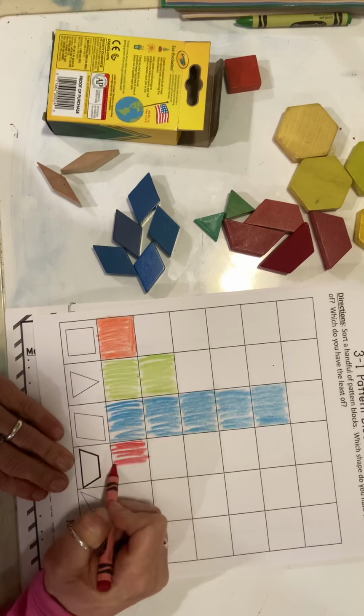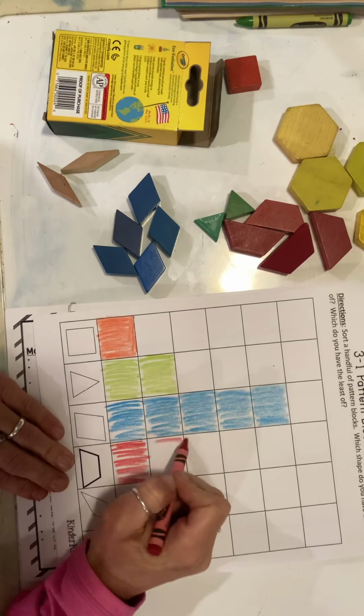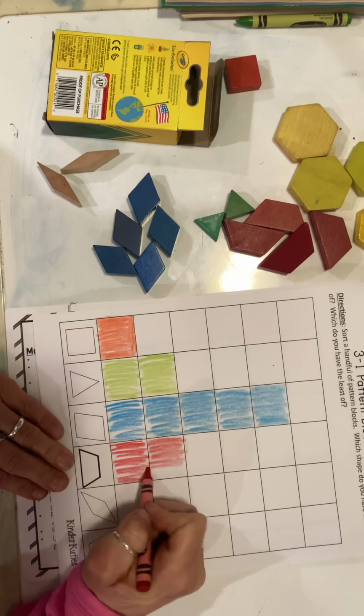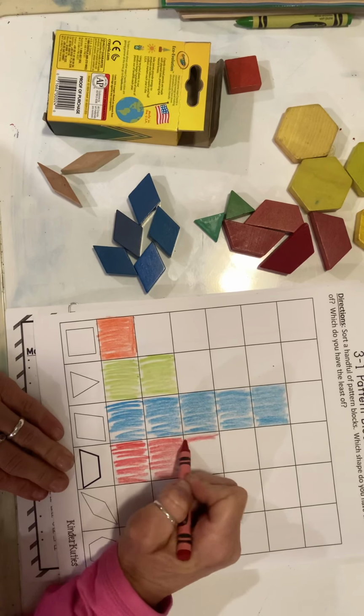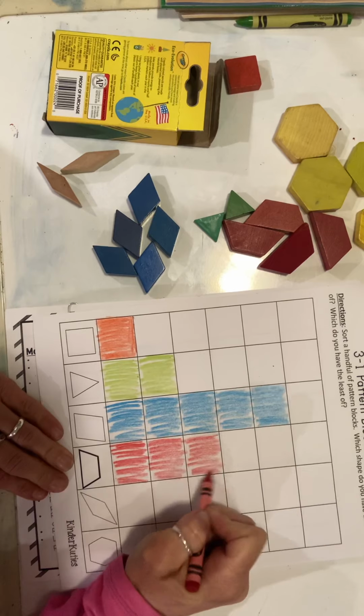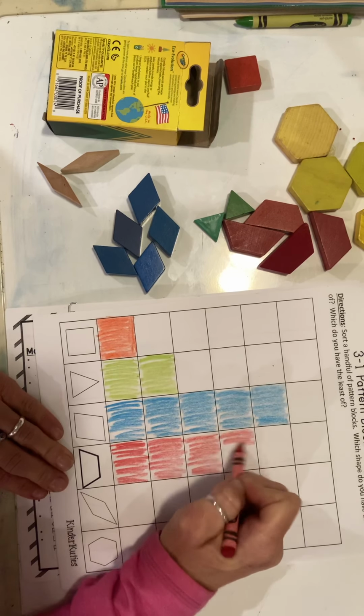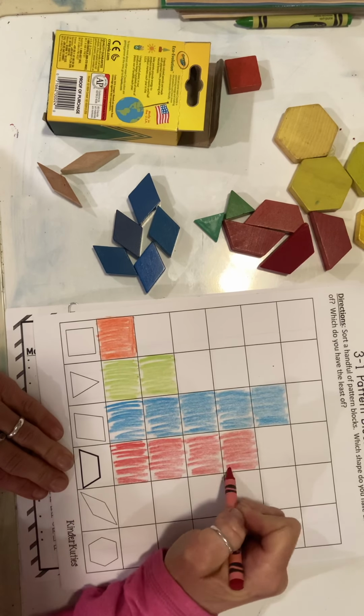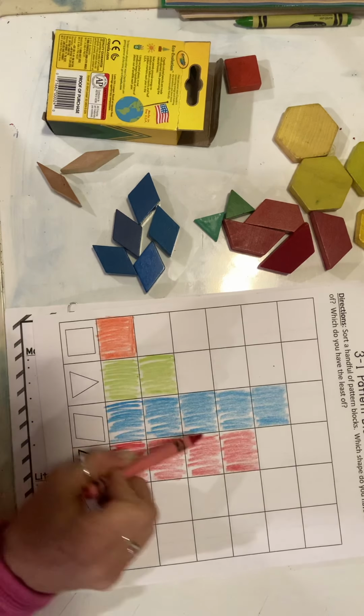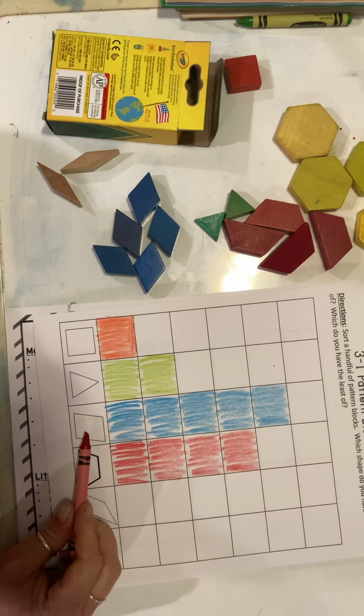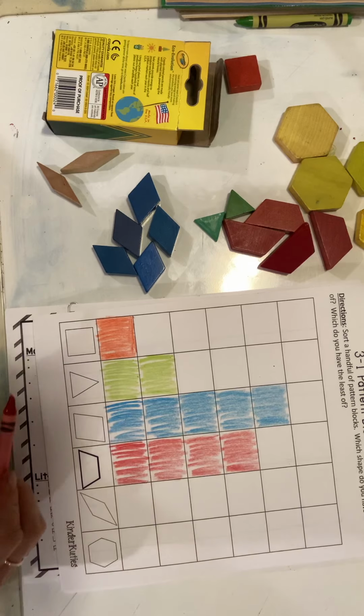I'm gonna color 4 squares. 1, 2, 3, 4. I have 4. Look, almost as many as I did the rhombuses, but not quite that many.